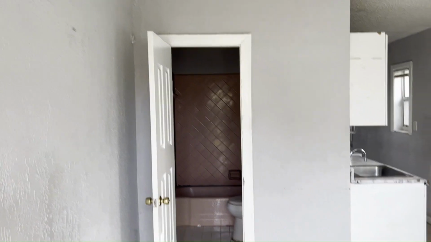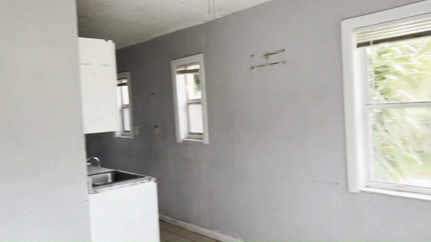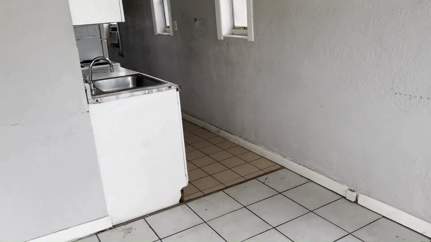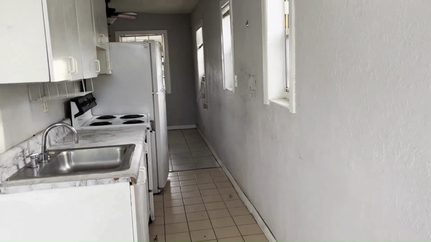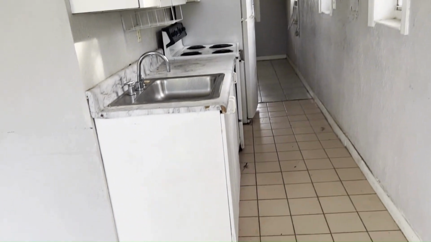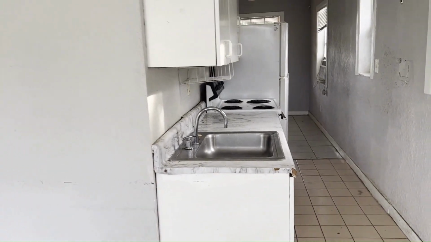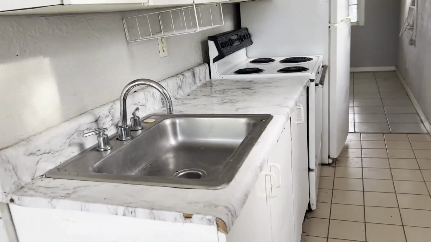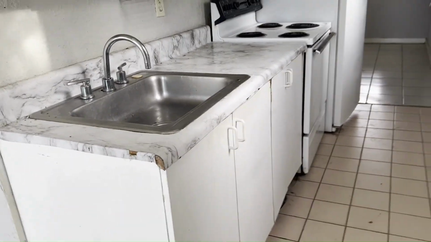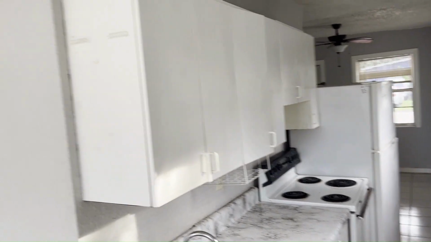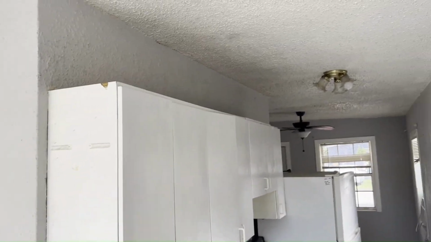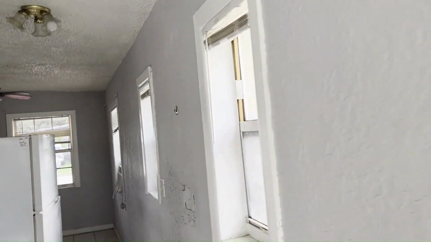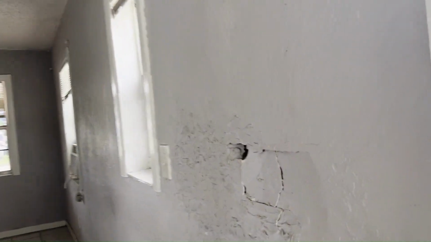I checked to see if it has a breaker. Tile floors, 2 different colors, so different sections were done at different times. The condition of the kitchen cabinet tells me that there are some repairs or renovation that need to be done here, and that's before renting the unit.